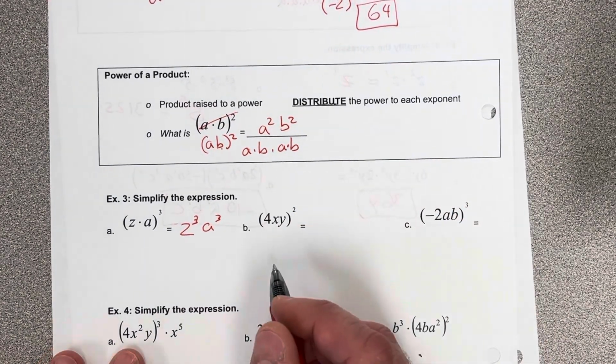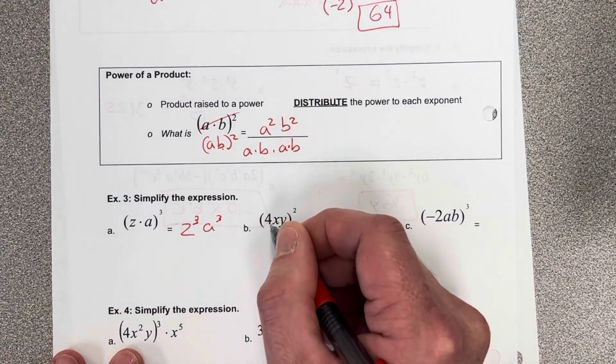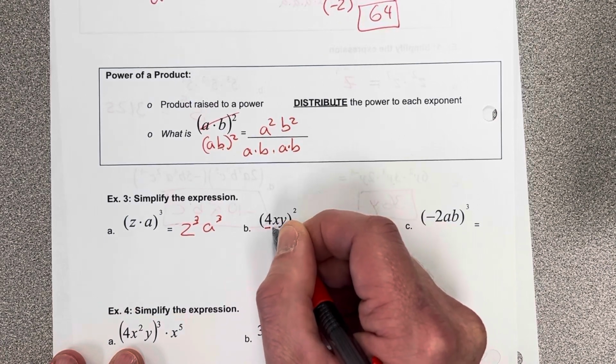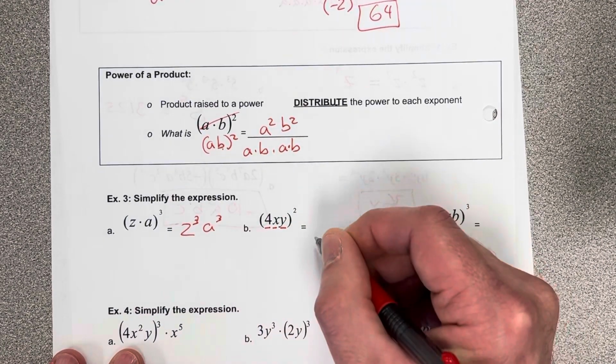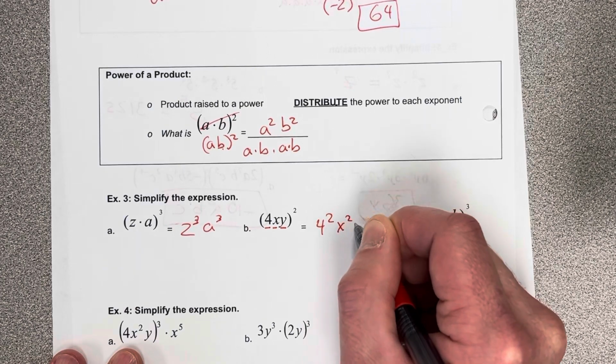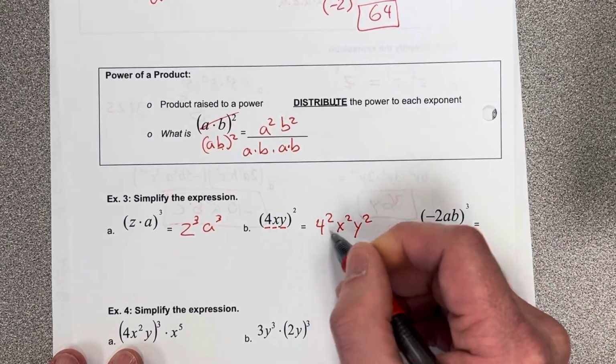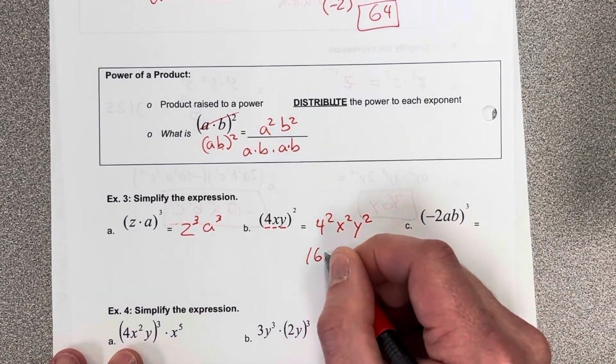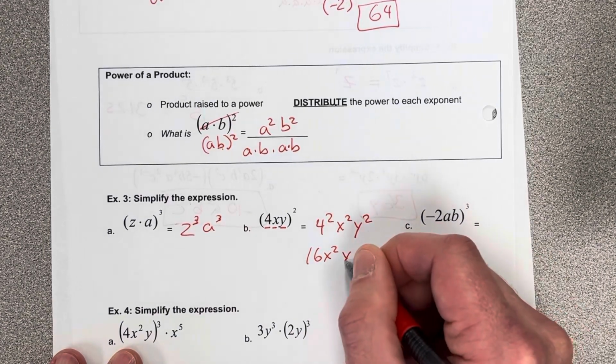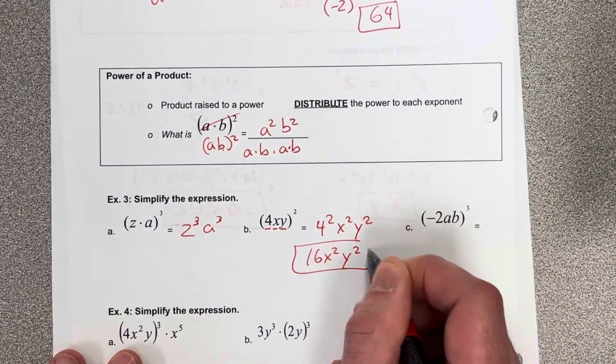Be careful on these with numbers. A lot of times people don't think of the numbers as being a base, but 4 is a base, X is a base, Y is a base. So we're going to get 4 squared, X squared, Y squared. And then evaluate 4 squared, which is 16, X squared, Y squared. And then we got it, okay.